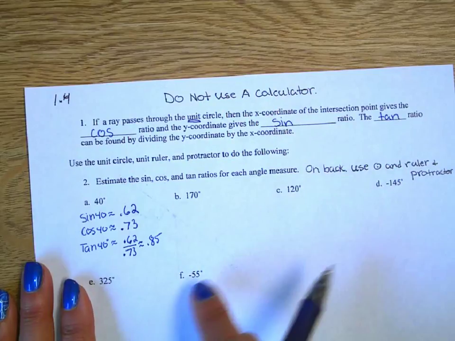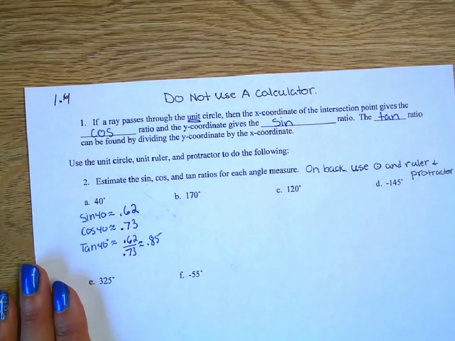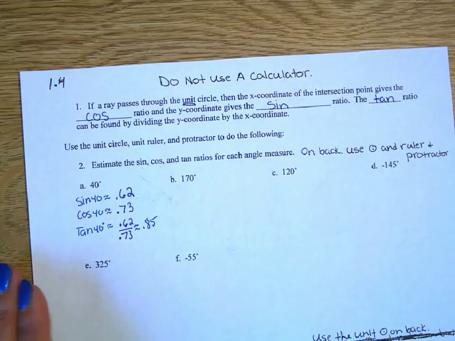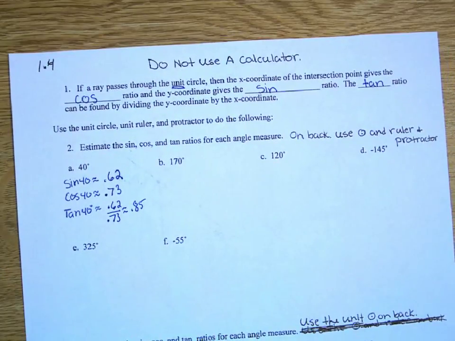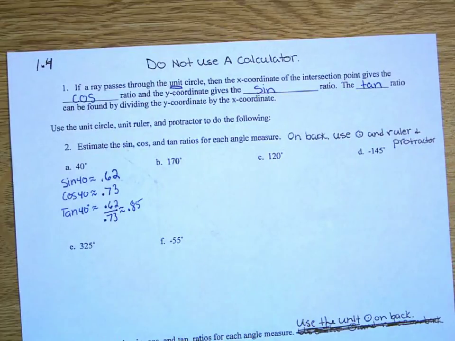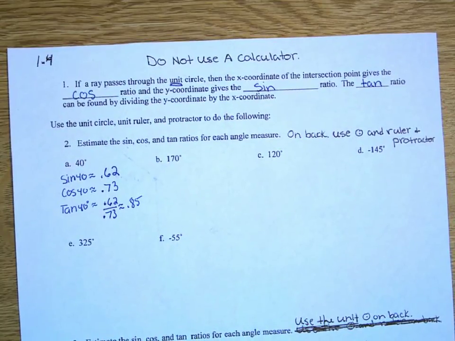Okay, you've got the rest of these to do, B through F. So is this our homework? No, this is not. This is the activity for the day. Maybe a half hour, whatever it takes. This is a good activity. There's a lot of understanding that's going to come out of it.